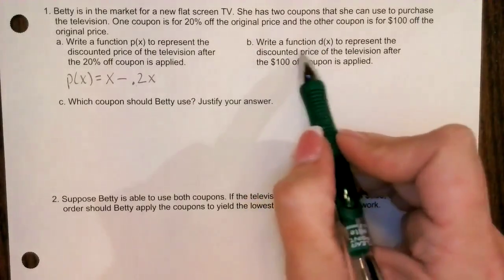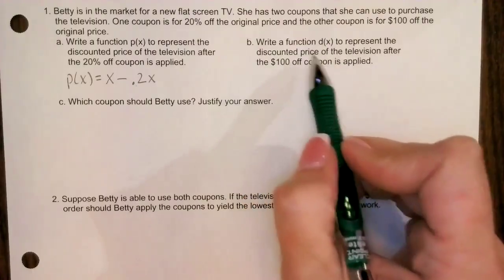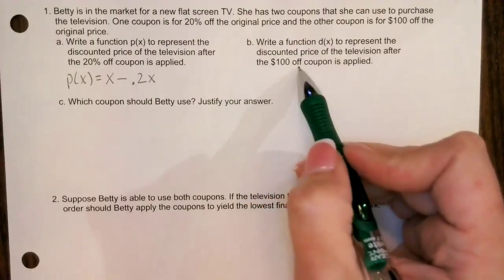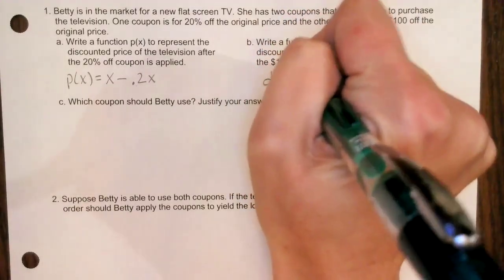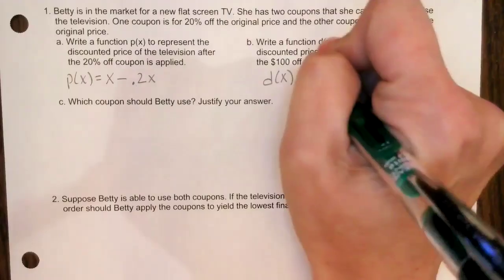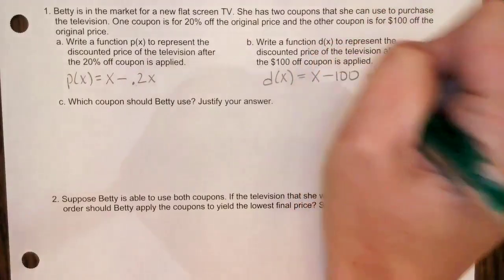For part B, it says write a function d of x to represent the discounted price of the television after the $100 coupon is applied. And so in this case, d of x is equal to the price of the TV minus $100.